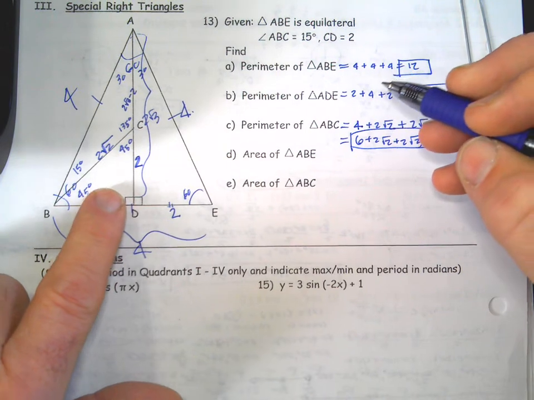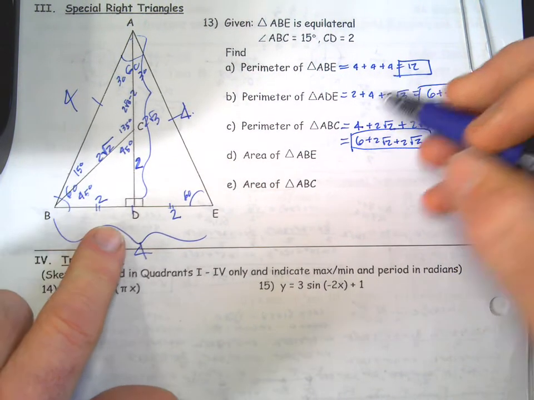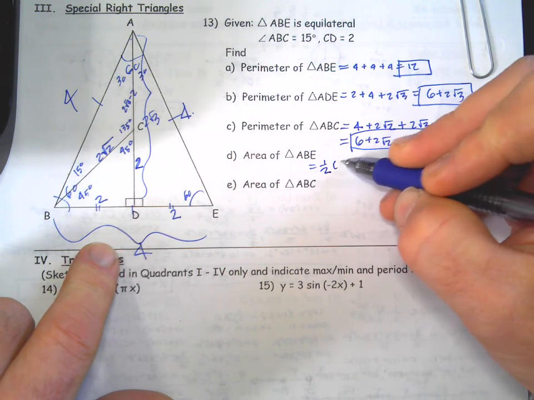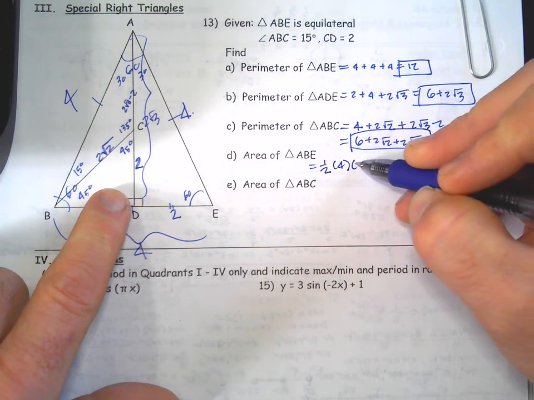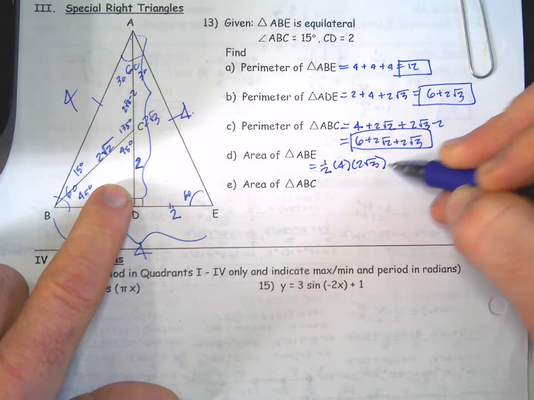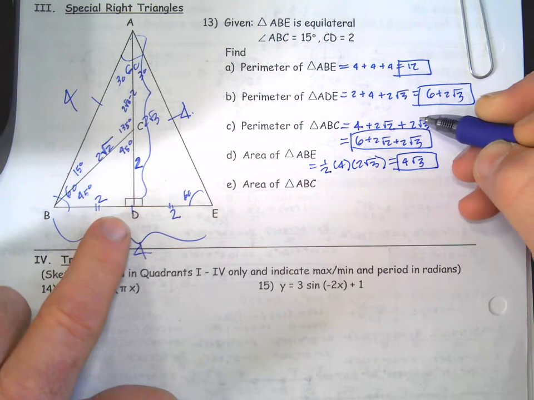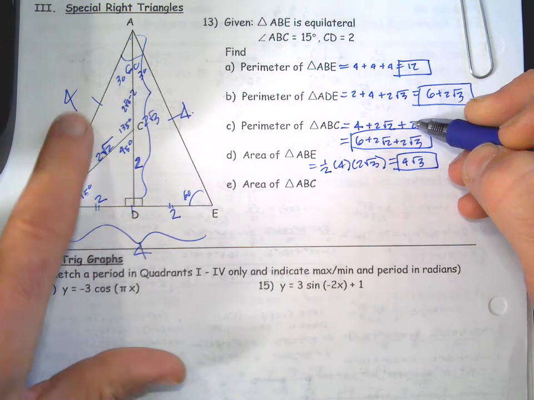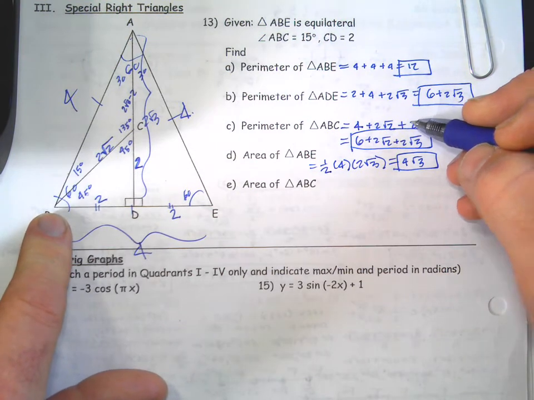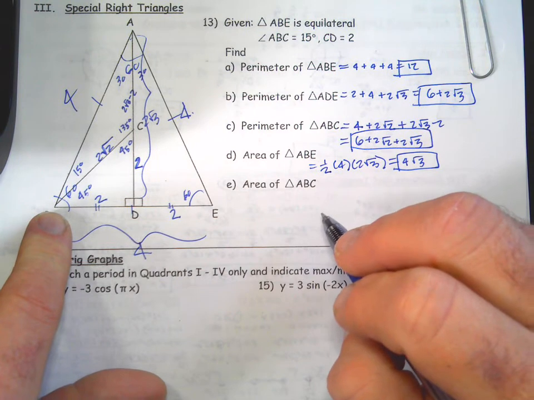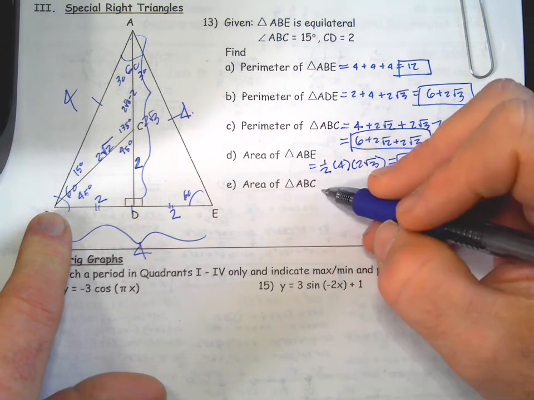Area of triangle ABE, well, that's 1/2 base times height. ABE, the base is 4, the height is 2 root 3. So that's going to be 4 root 3. And then the area of triangle ABC is this one right here. That one's a little potentially more complicated. ABC.